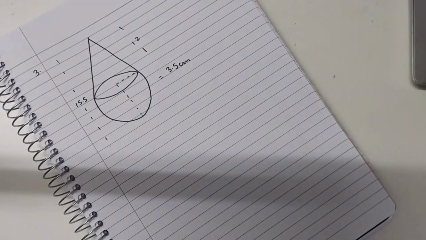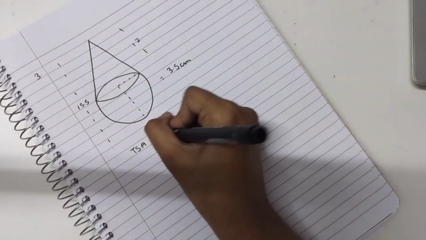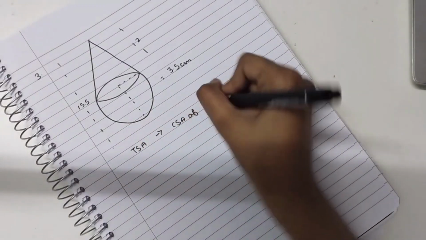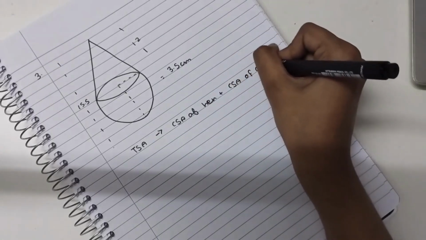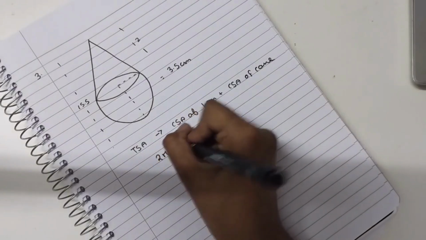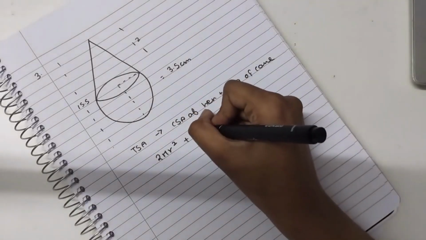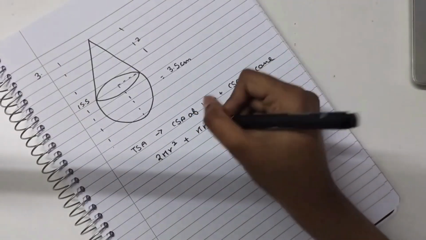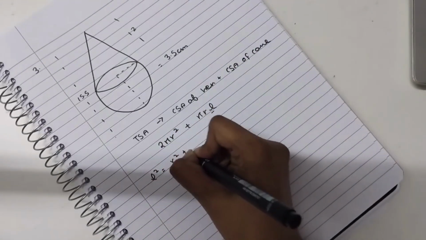Since they're asking us to find the total surface area of the given figure, we know that the TSA of the whole figure would be the CSA of the hemisphere plus the CSA of the cone. The CSA of the hemisphere would be 2 pi r squared, and the CSA of the cone would be pi r l. So we need to find the value of l first. We know that l squared is equal to r squared plus h squared.